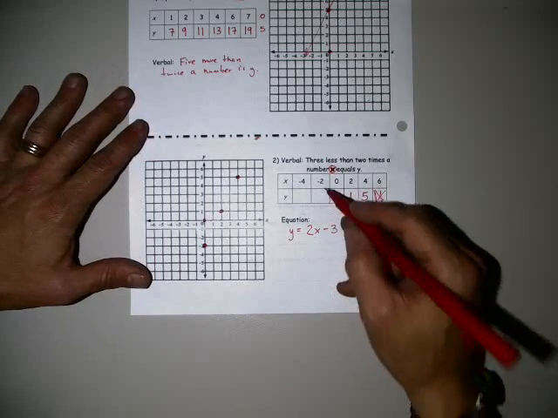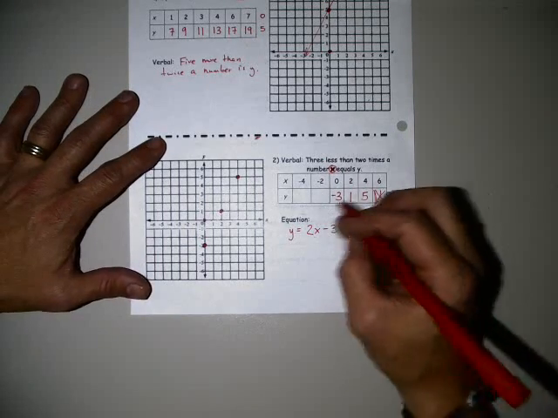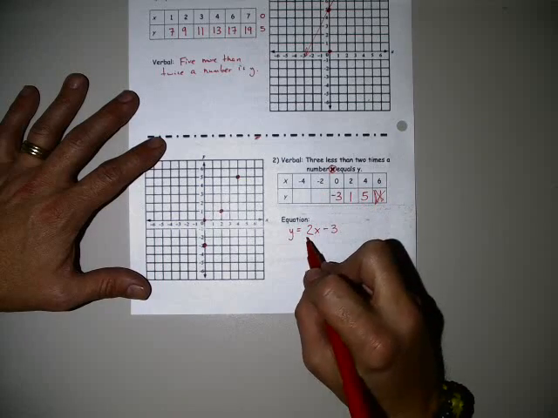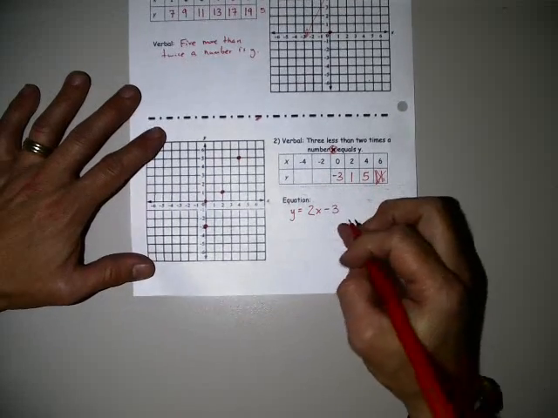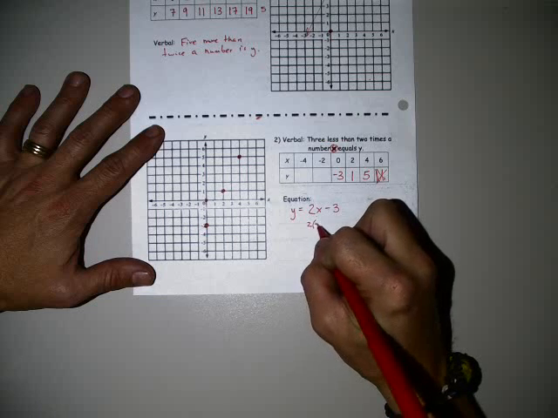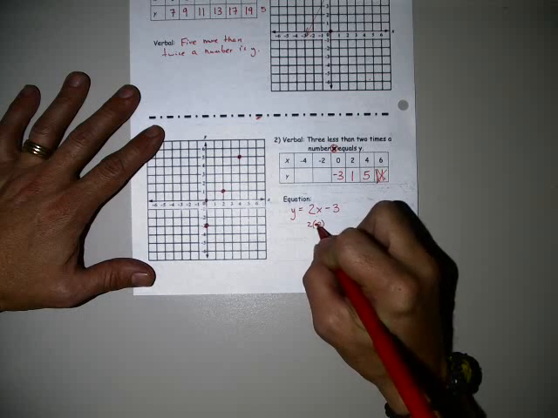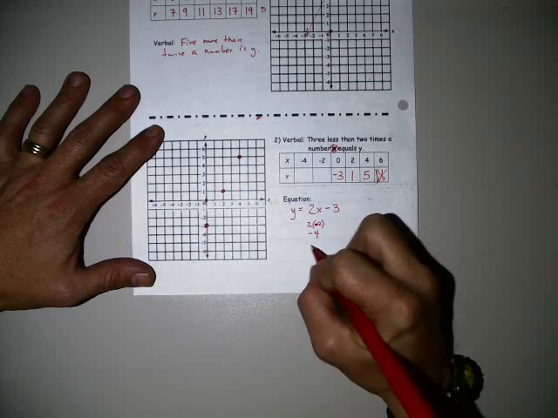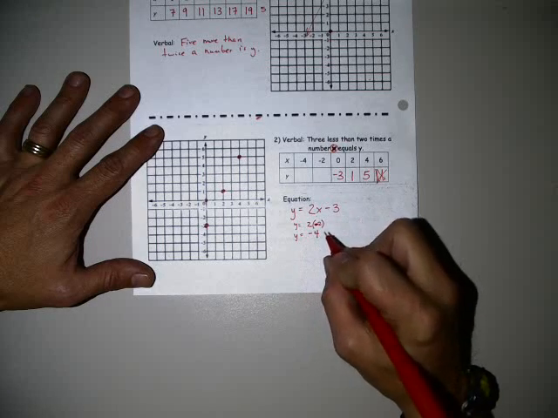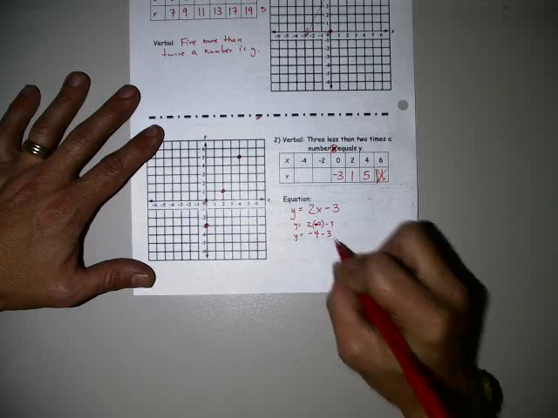But I'm going to do the negative 2 because sometimes you have to do the negatives. So negative 2 times 2 is, and I'm going to write this one down so you see it. So 2 times negative 2 is negative 4. And then negative 4 minus 3.